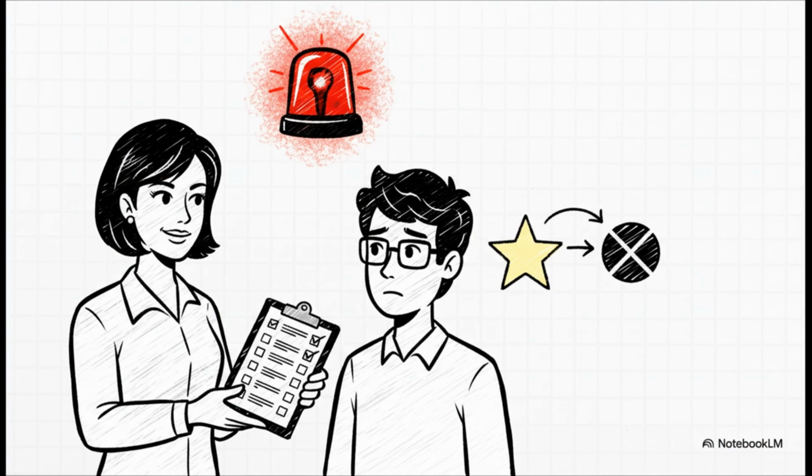Right as the truth table starts looking perfectly organized, boom, a red alert flashes in our comic case. The student hits what's called a contradictory configuration. This means the exact same recipe, the exact same row of conditions, leads to the outcome in some cases, but totally fails to produce it in others. It's a blatant contradiction. Now, you absolutely cannot just ignore these alerts.